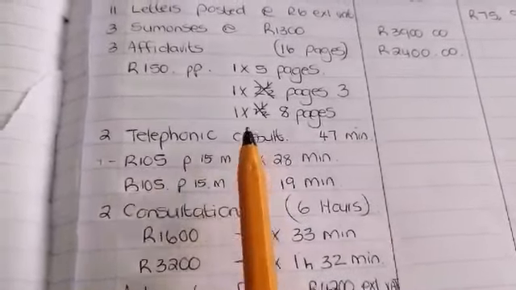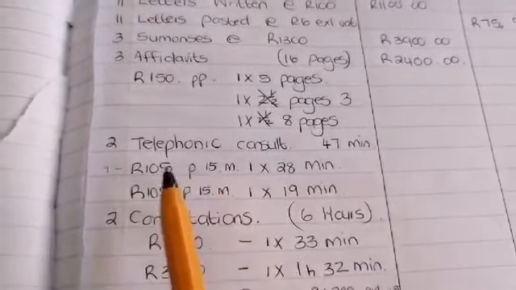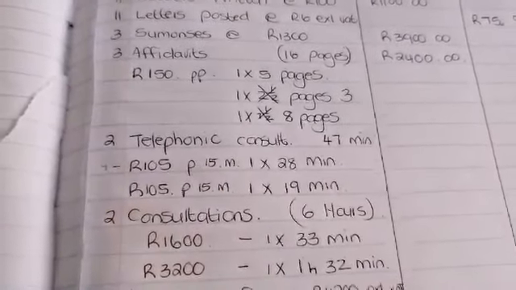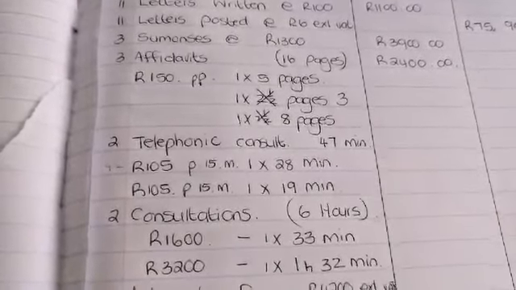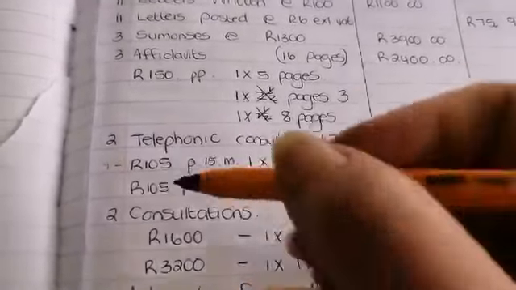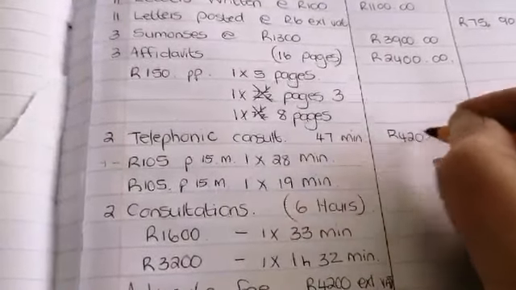Now, telephonic consultations. Remember what we said? You had 4 15-minute sessions. So you're going to take the 4 times the 105 per 15-minute session equals 420 Rand.